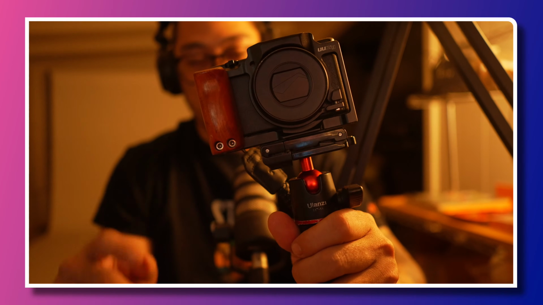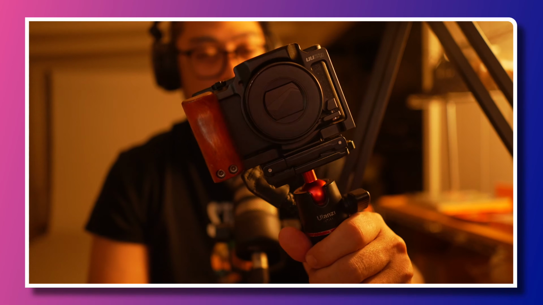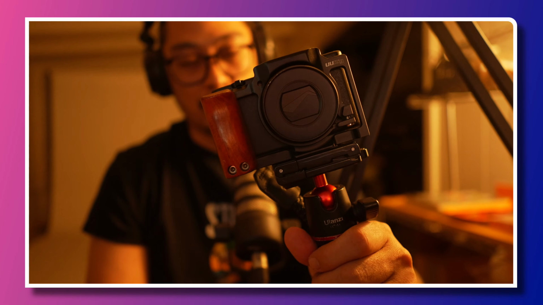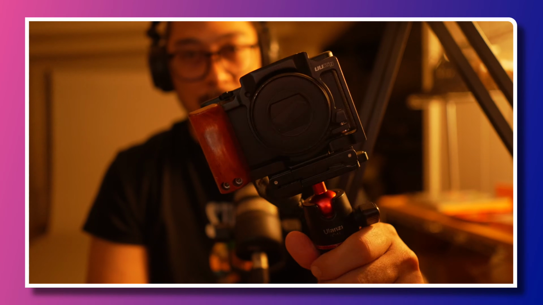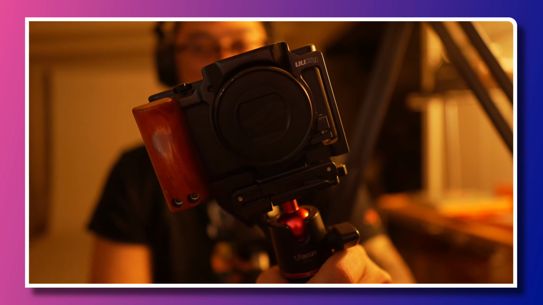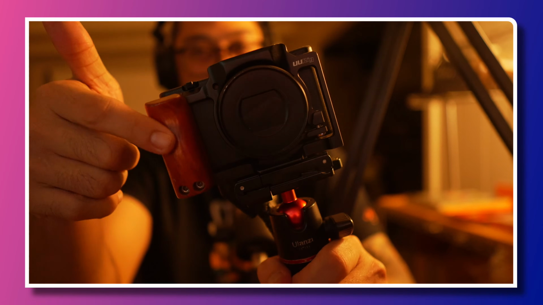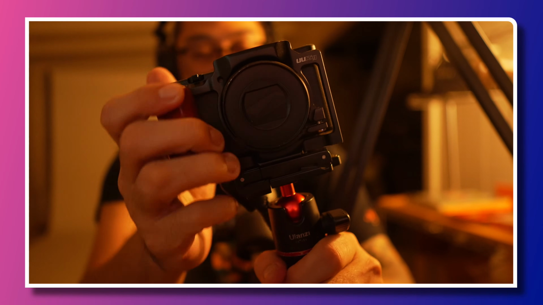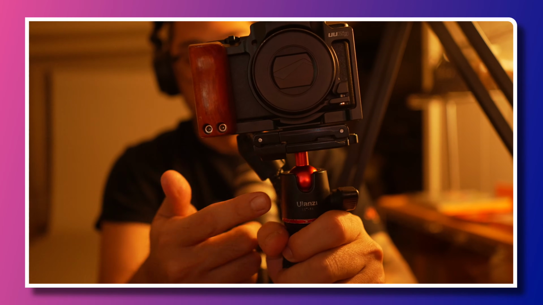But the Sony ZV-1 is good for a lot of other things, and I'll probably make a whole other video for that, because I've used it to do a lot of other cool things because it's so small. And it does have the U-Rig cage on it, which has this wooden grip, so it makes it easier to hold. And it can attach to different tripods.